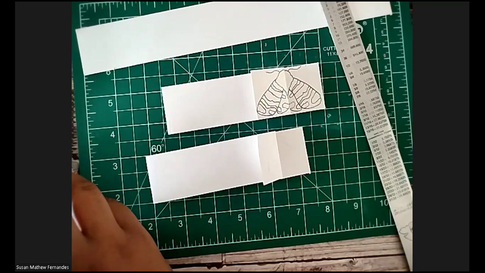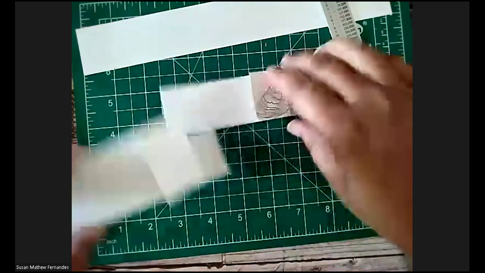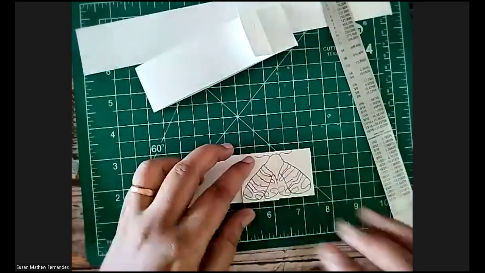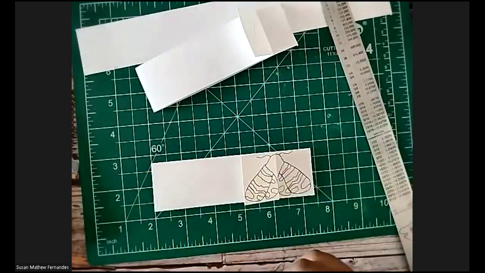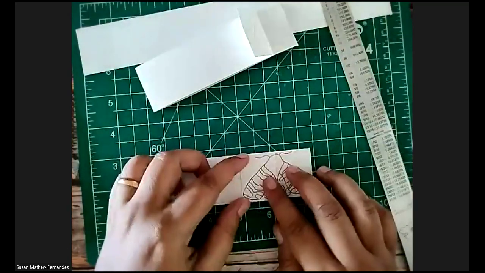Ta-da! Can you see him? Oh, how cute. Okay, since you've done it, let's paint this up. We have only a little time left, so at least one bookmark should be ready to paint. So we keep it the same way.